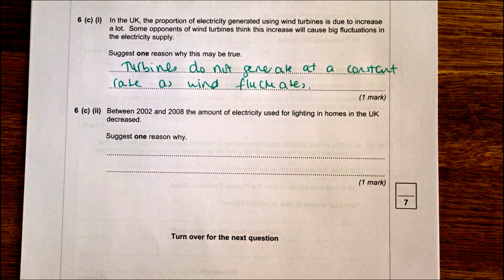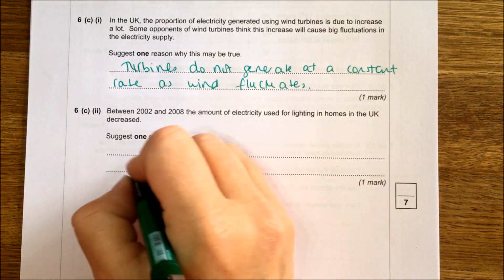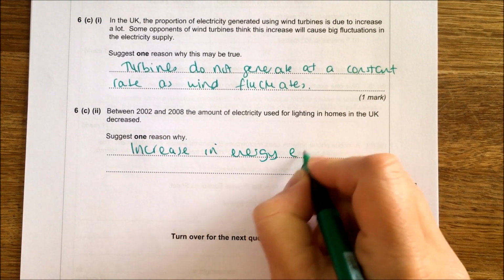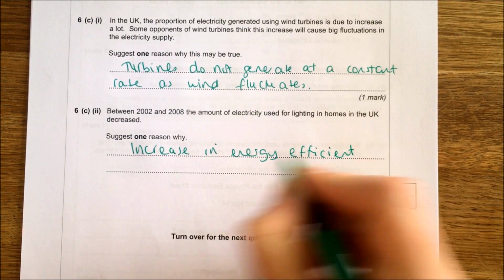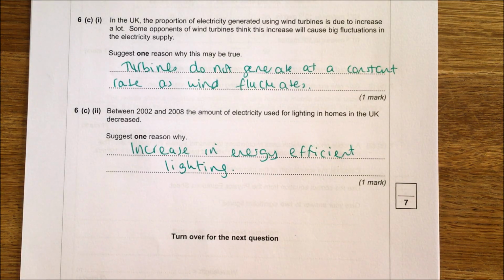Between 2002 and 2008, the amount of electricity used for lighting in homes in the UK decreased. One reason why? Well, people are using energy efficient lighting, like energy efficient light bulbs, that would be fine. You could also talk about people becoming more environmentally aware and just switching their lights off. However, if you just put switching your lights off, you would not get the mark because it's not a strong enough answer for the higher tier paper. So I think we can say an increase in energy efficient lighting. Okay, right, on to question 7.